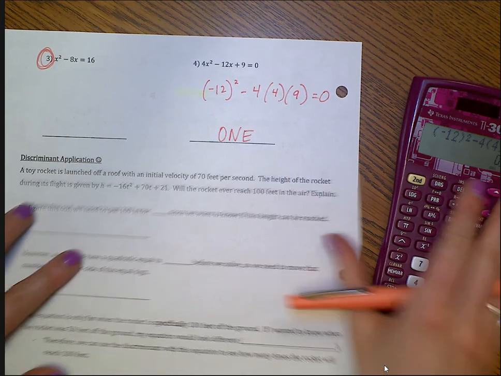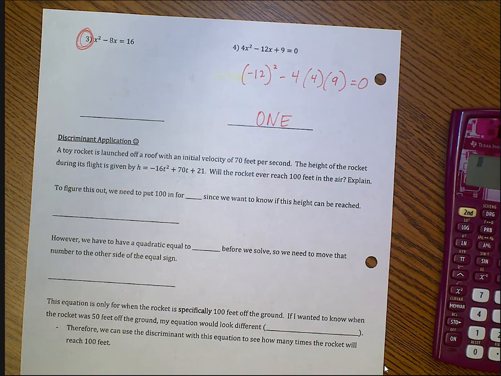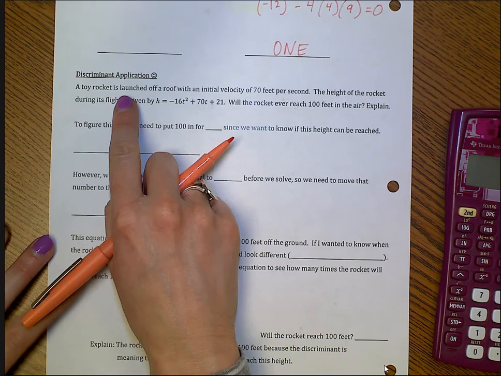Okay, so that's not too bad. Again, don't do too much work. Now you're probably thinking, well, why does that matter? Why do I care about that? Why can't I just solve it and show what the 2 answers or the 1 answer is? Well, here's how you can apply the discriminant.